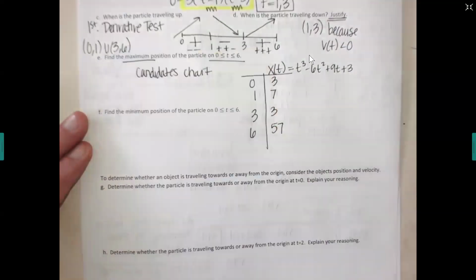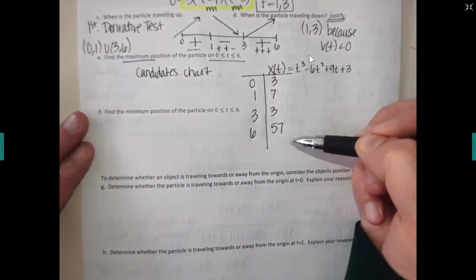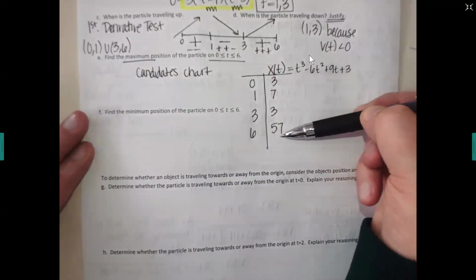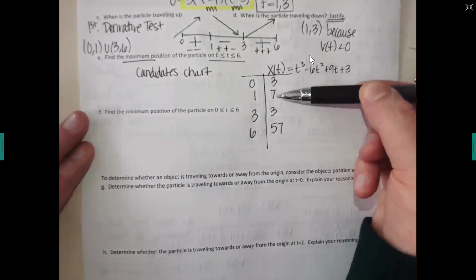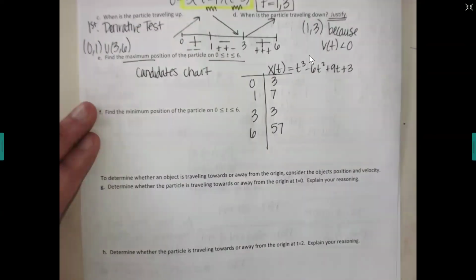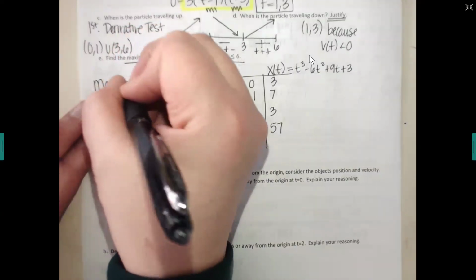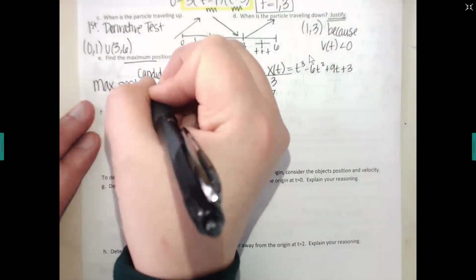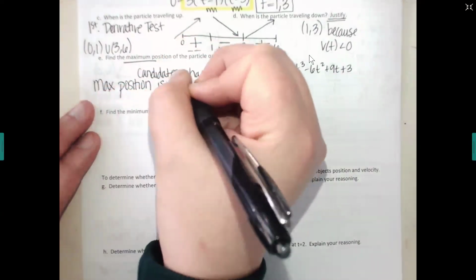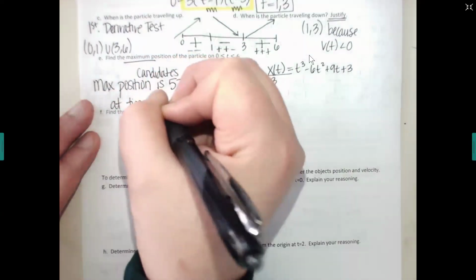So if these are the positions on the number line, which one is the max position? So the max position is 57. It occurs at 6. So we're going to put max position is 57 and it occurs at time t equals 6.